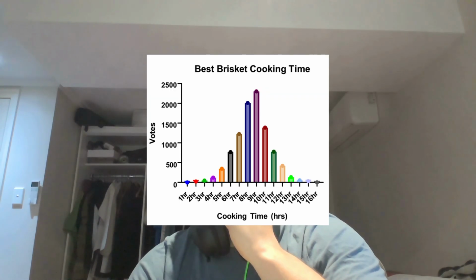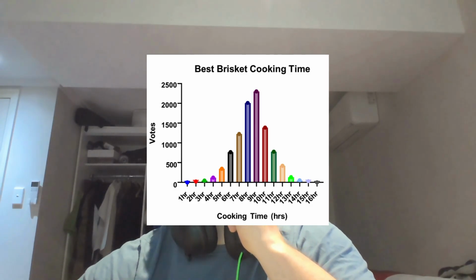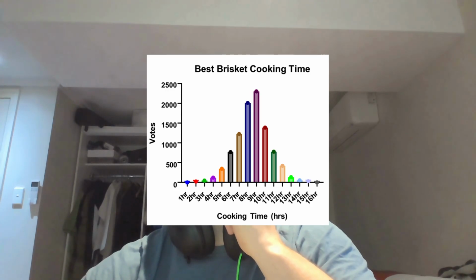So maybe you cook briskets at different times, like between 1 hour and 16 hours, and then you have your family vote on what their favorite cook time was. And then you can put that all together in a histogram where you have the cook time on your x-axis and your votes on your y-axis to get yourself a nice little histogram there. I like this little plot here.